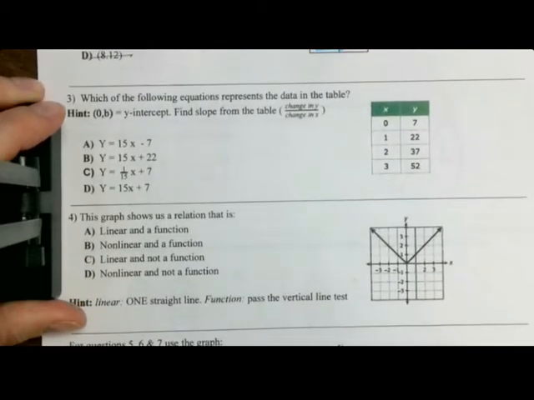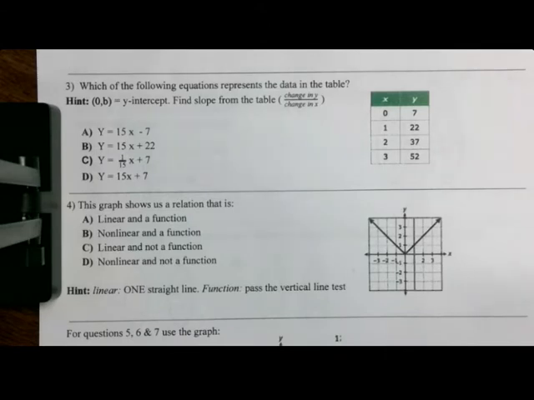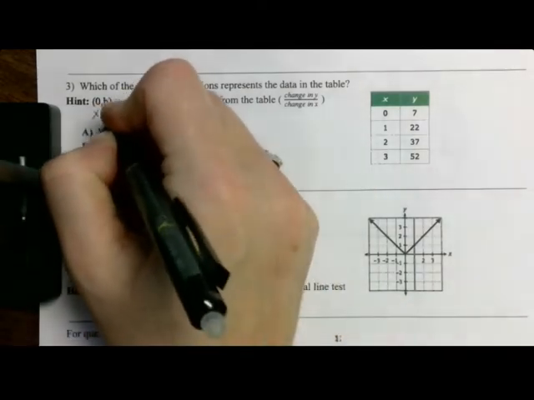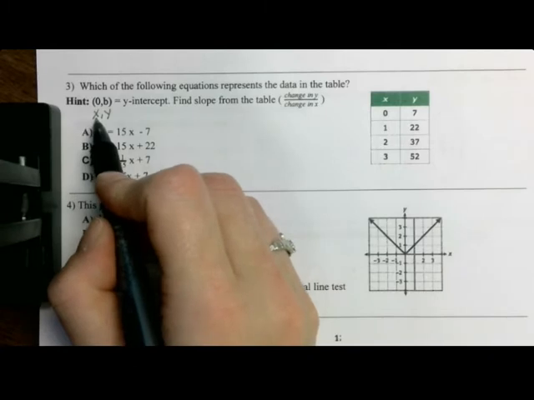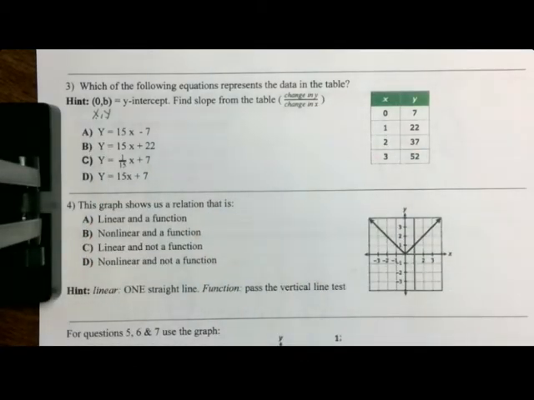All right, so for number 3, it says, which of the following equations represents the data in the table? Your hint here is that 0, comma b is the y-intercept. So remember, we have x, comma y. So wherever the x is 0, that b, whatever that number is, is your y-intercept. So let's start there. Let's start with the easy one, okay?